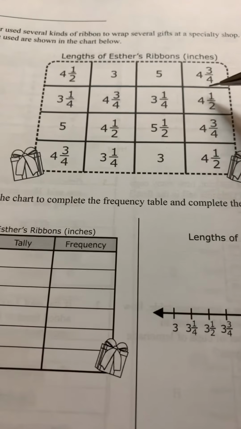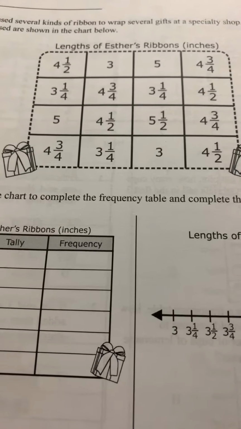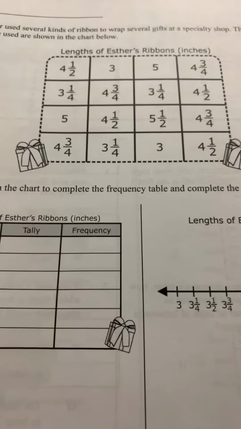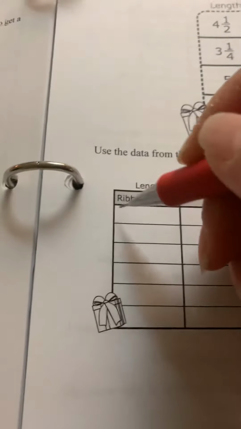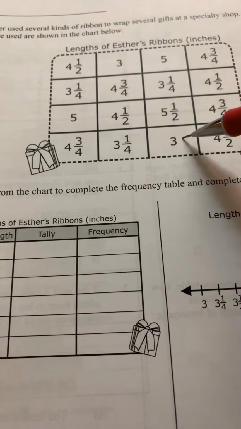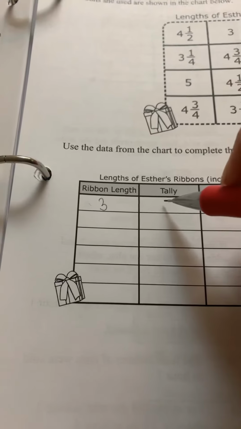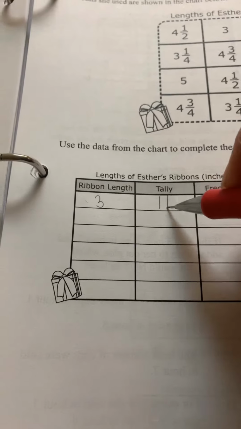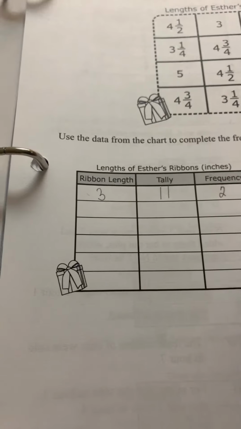And when we use the data, you always want to put them in order. So start with the smallest value and then move up to the larger value. So the ribbon length, I have 3. So I'm going to put 3. And I need to count to see how many times I have it. I have 1 time, 2 times. So I write 2 times. The frequency would be 2.